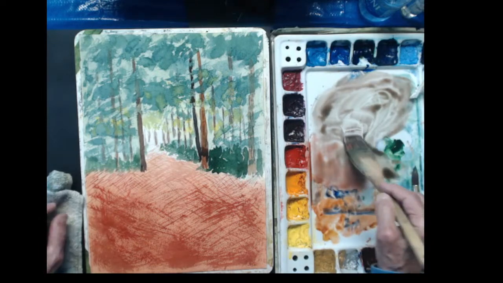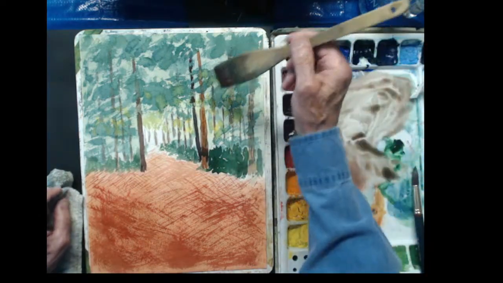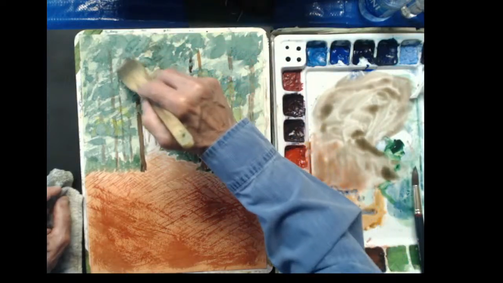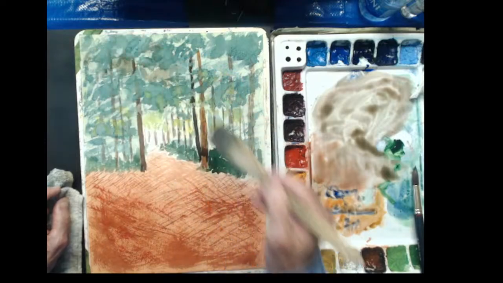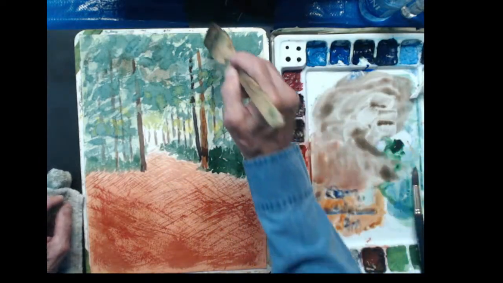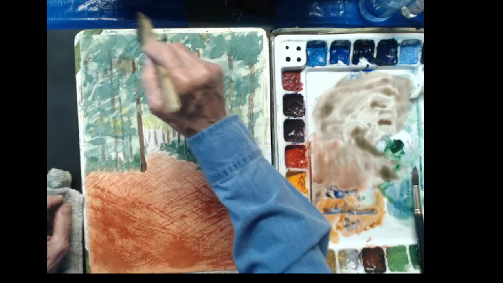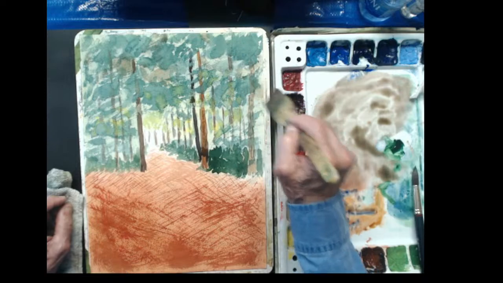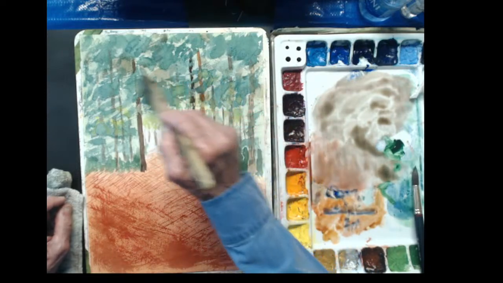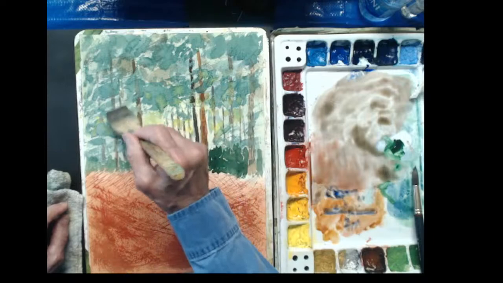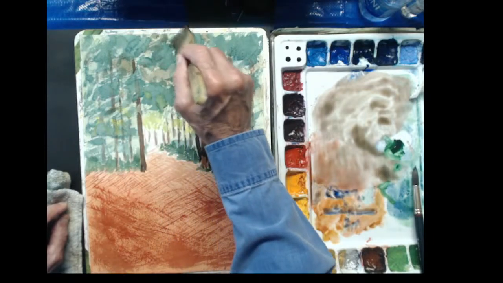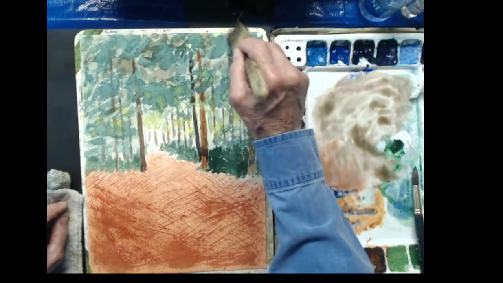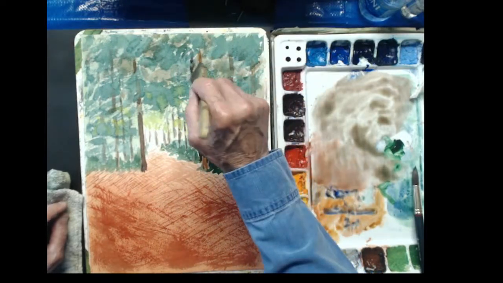Okay, now take the Hake brush, the medium-sized Hake, and I'm going to go in and knock down some of these areas. Putting some shadows in here, a little shadow color. Knocking down some of those lighter areas because I really want to show the light coming through this section. So in order to do that, I need to reduce the light areas around that and show more shadows.